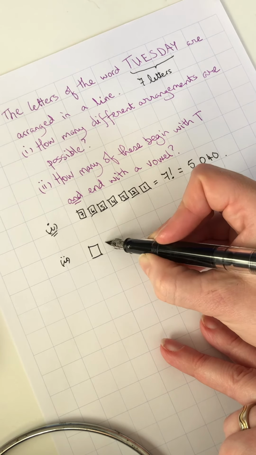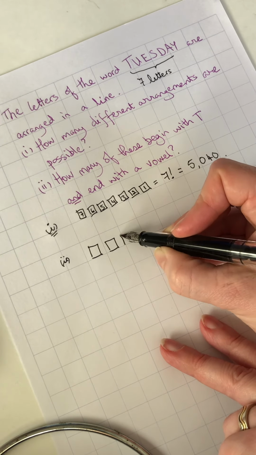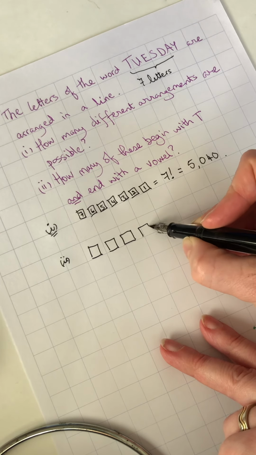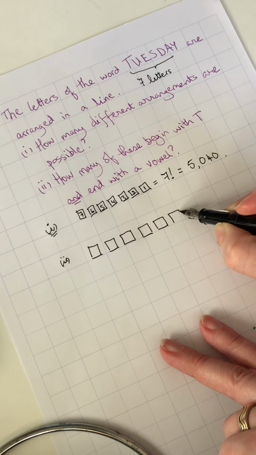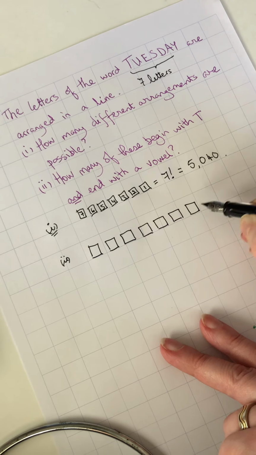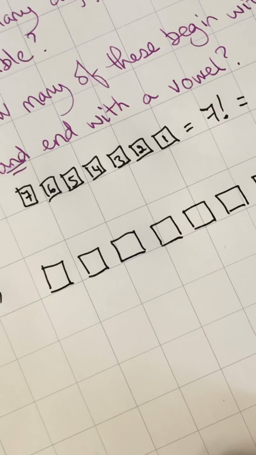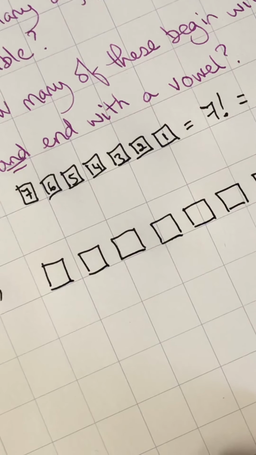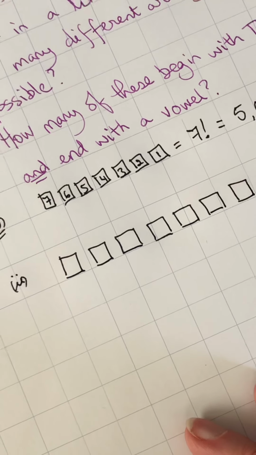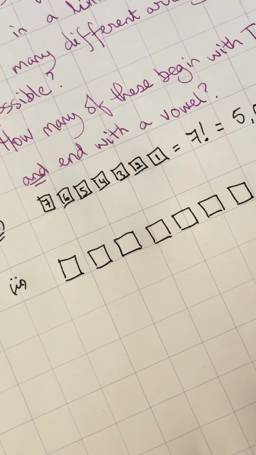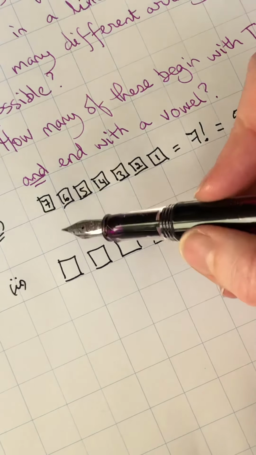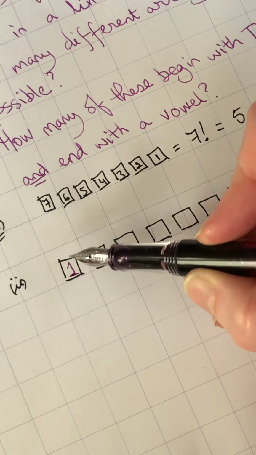We want to make sure that the arrangements all start with the letter T and all end with a vowel. So what does this mean? Okay, so here's my 7 boxes. Well, if they start with the letter T, then there's only one possible choice for my first box. Okay?